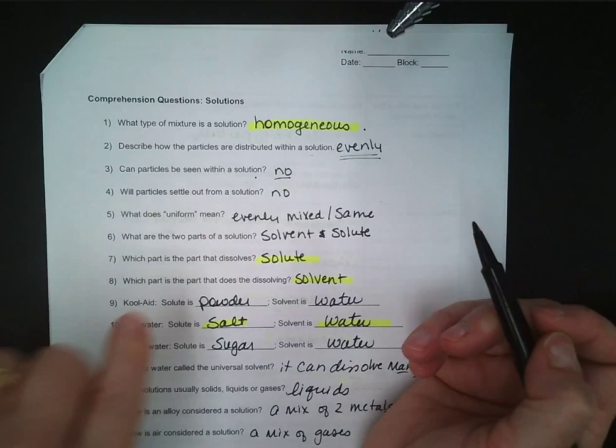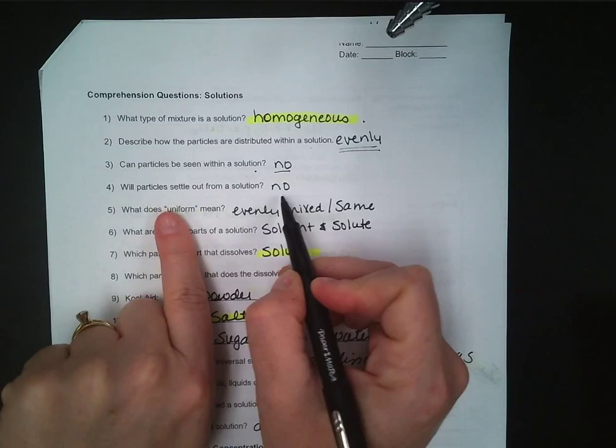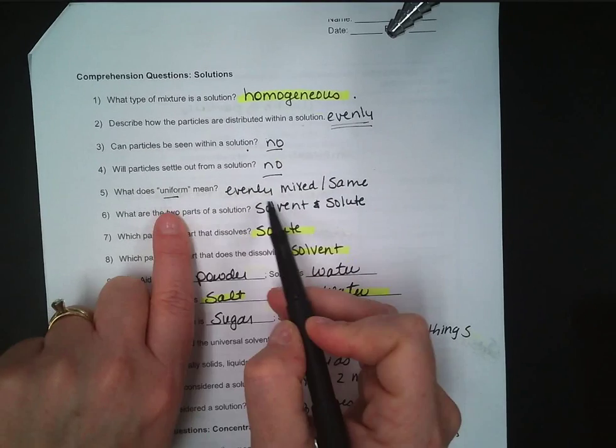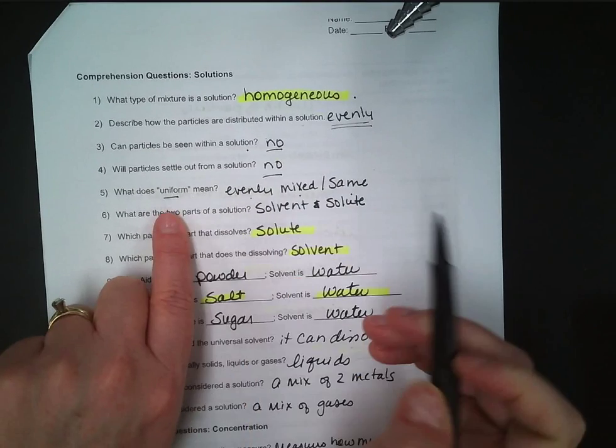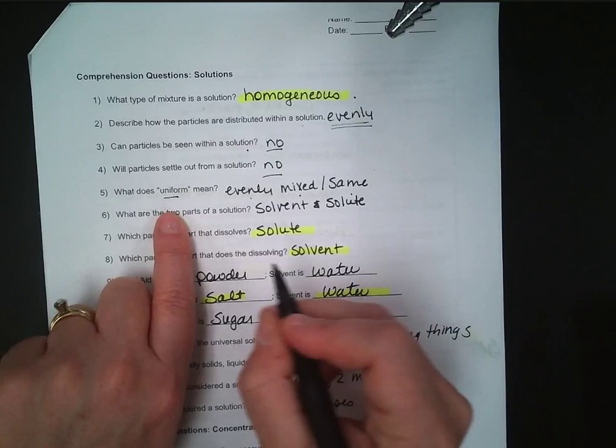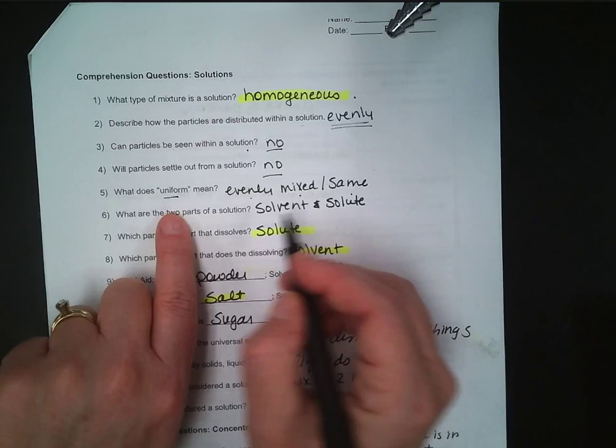What does uniform mean? Uniform means something's evenly mixed, or it's the same. You think about putting a football team in uniforms because they're all one. They're acting as one thing. They all look the same. So uniform means evenly mixed. Everything's going to look the same.